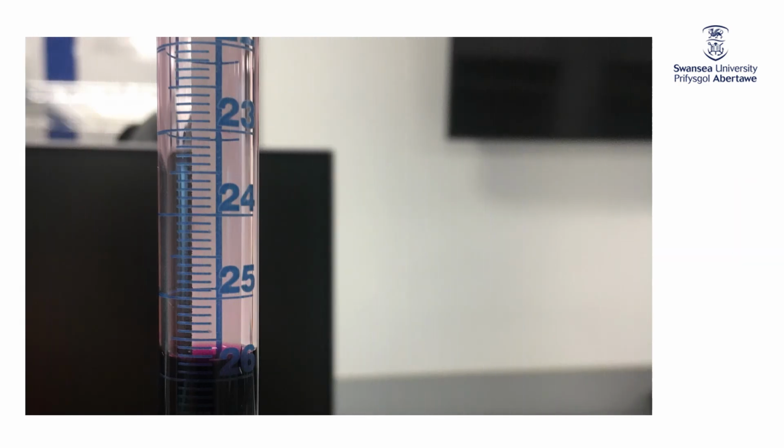Well, here is a nice big picture of what the burette looks like. Remember, we started at 0. And I've added enough now, 25.1, 2, 3, 4, that's 25.5, 25.6, 25.7. And I'm going to say, as you will see in a minute, that because I can read it to within plus or minus 0.05, I'm going to say that that's 25.75. Okay?